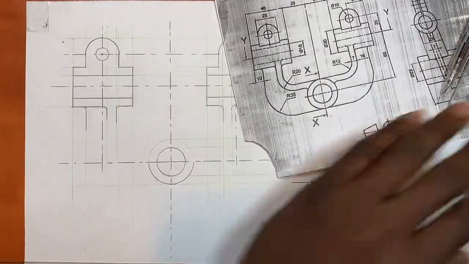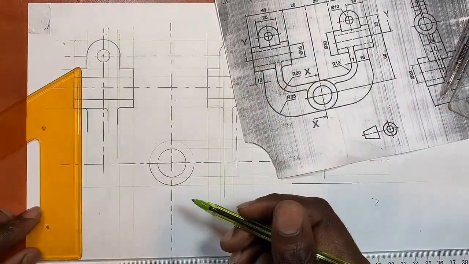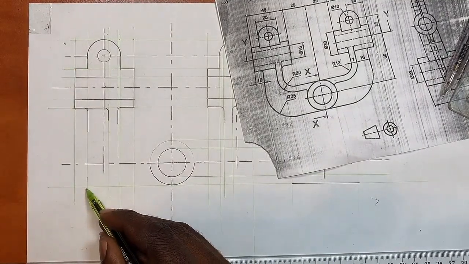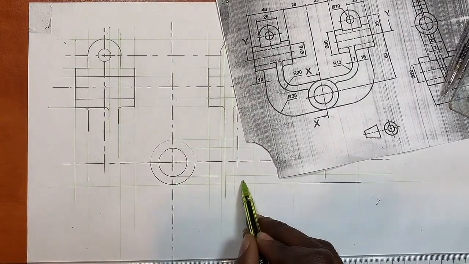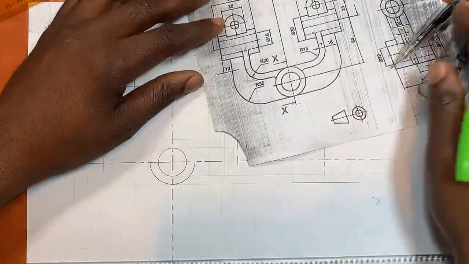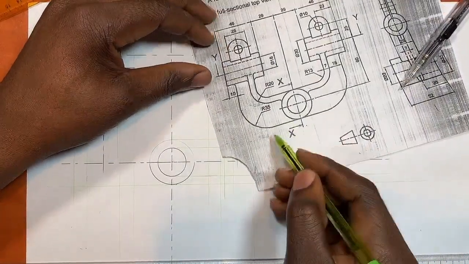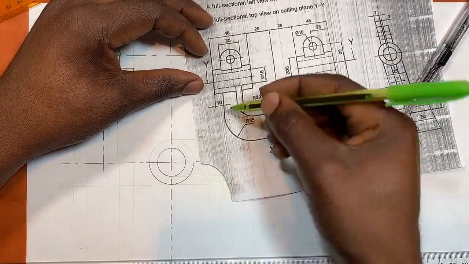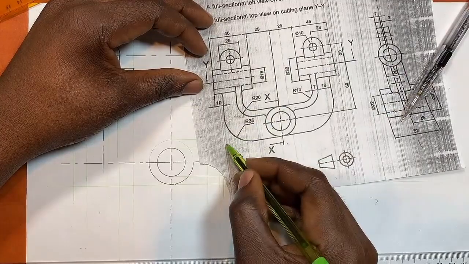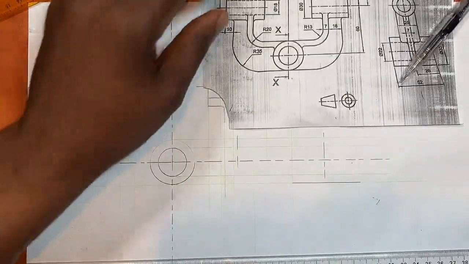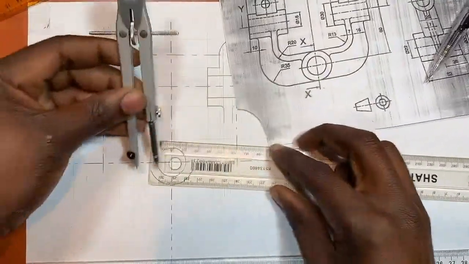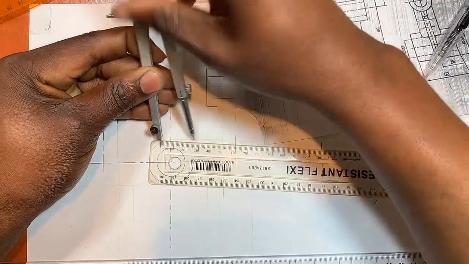So 35, come back and have this one nicely where they are perpendicular to each other. You see, where this horizontal line is perpendicular to this one, I can point it nicely here. Now just open my drawing compass to radius 35, which is this one.